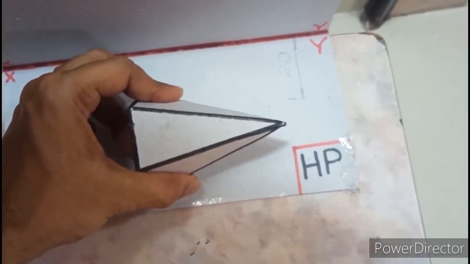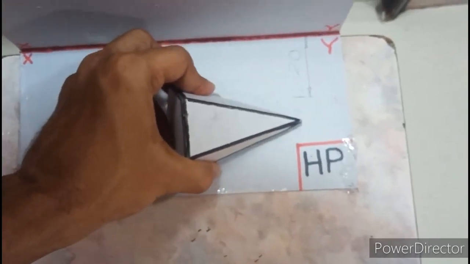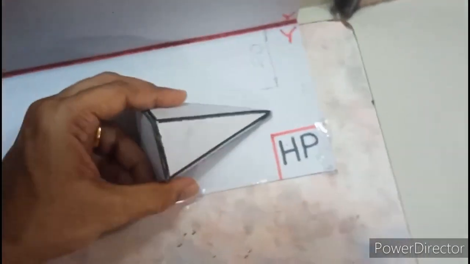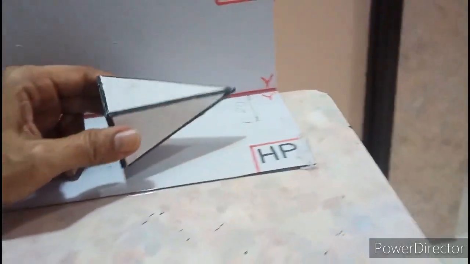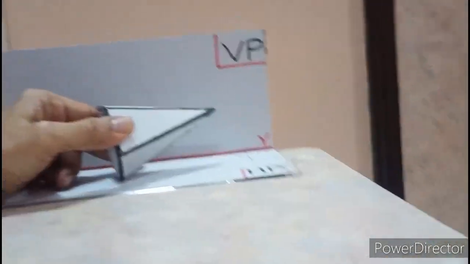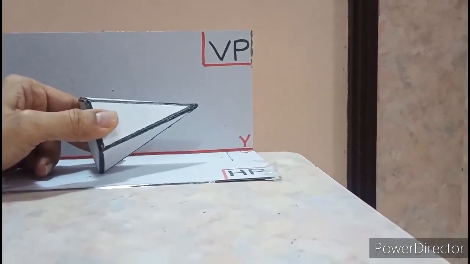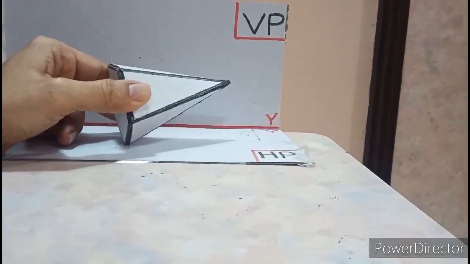See, in the top view you cannot make out whether the triangular surface is parallel or not, because if you tilt a bit more it still looks to be parallel. So parallel to HP can be understood only from the front. You can see only from the front whether that triangular surface as a line is parallel or not, and also perpendicular to VP. But this is not the end.